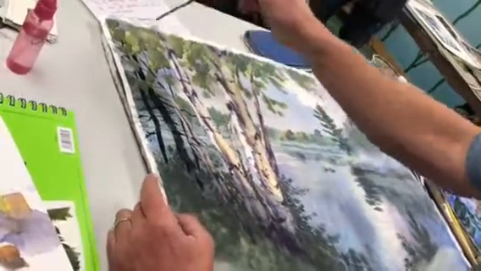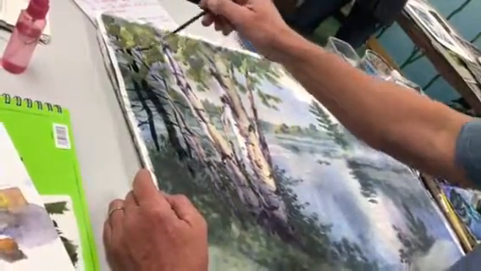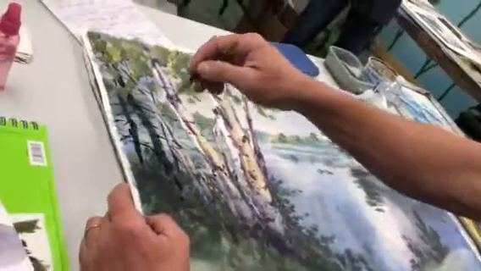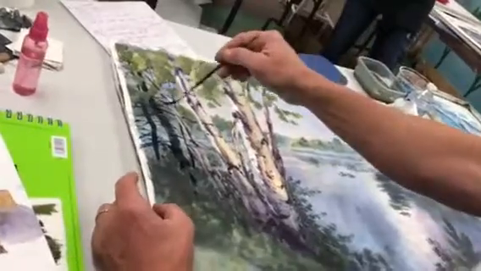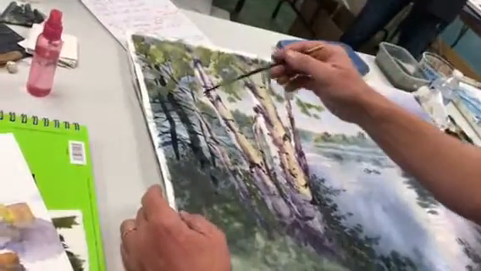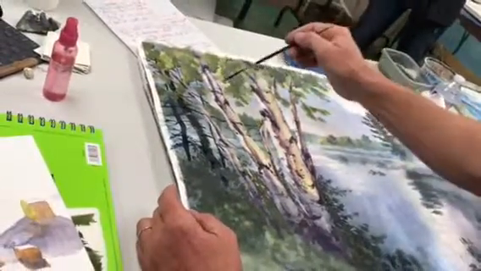Yeah. And so, if you want to see it from this side, feel free to come around. Oh, I paint upside down a lot. I'm not up for it right at the moment. Okay, so I'm liking that.